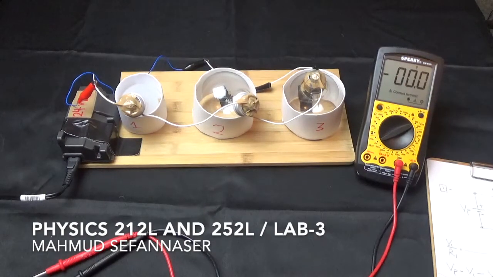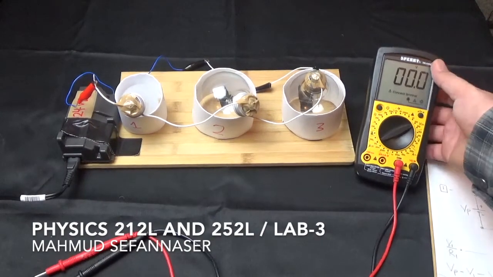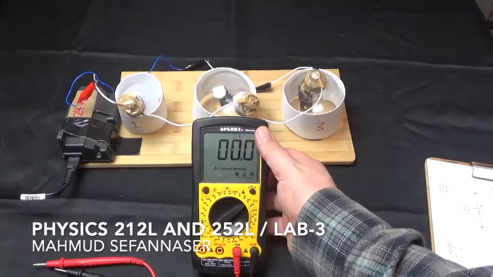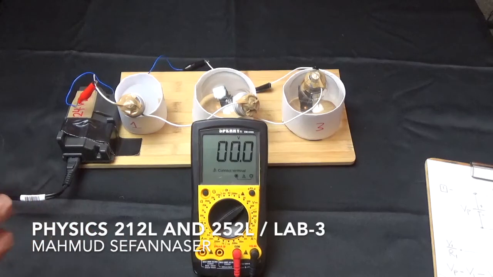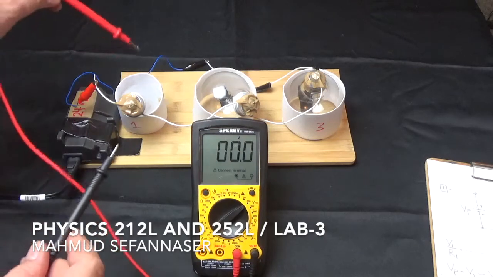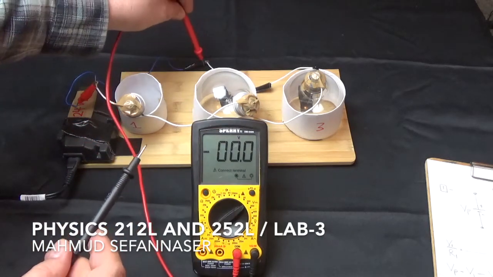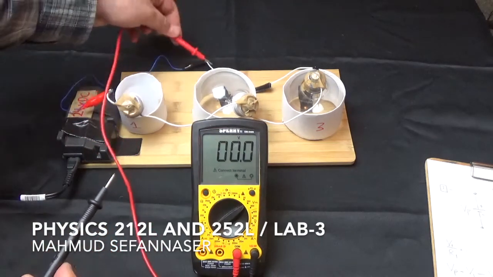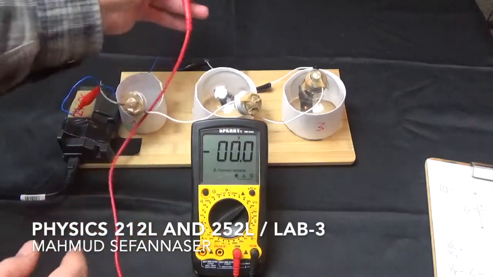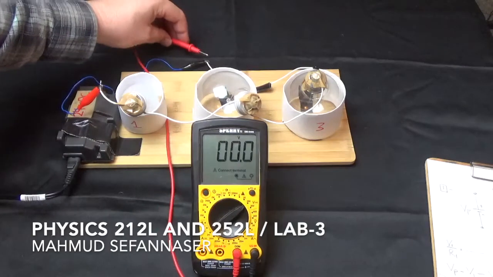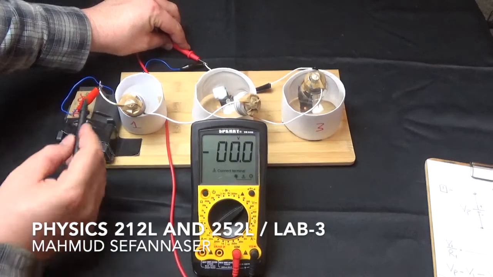I will keep the voltmeter here in front of you so you can see. The first thing I will do is measure the voltage across the power supply. It's a good idea maybe to go from here.